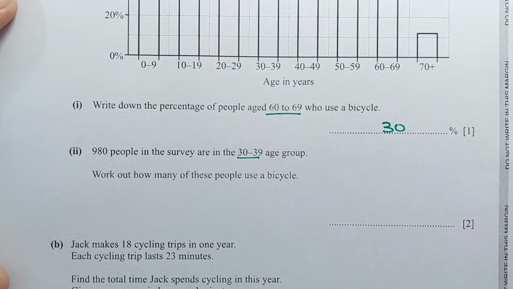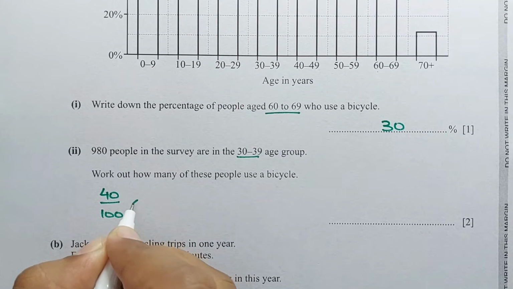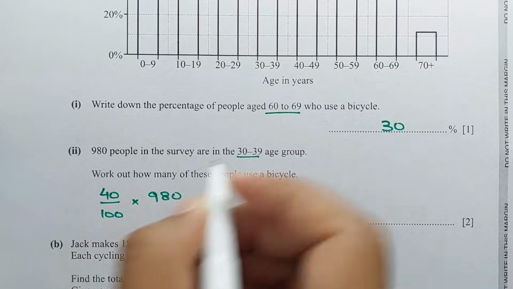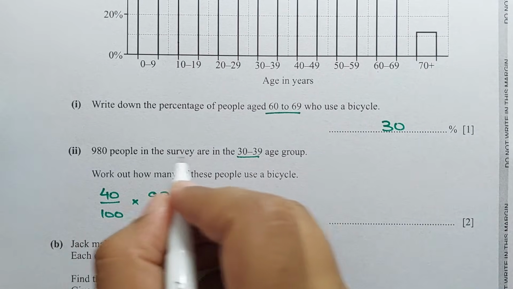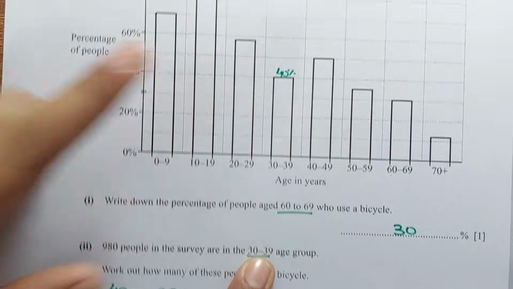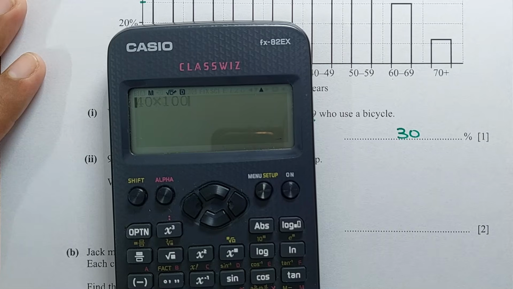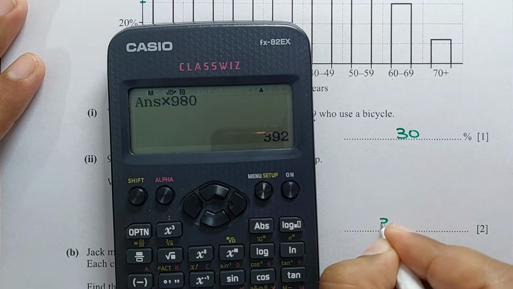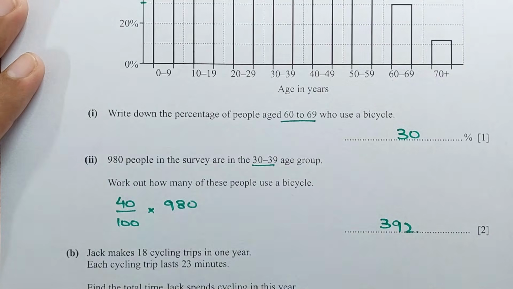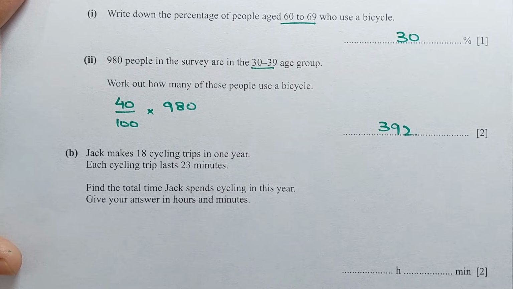So 40% of the 980 people in this age group use a bicycle. 40% of 980 is 392 people. Part B, Jack makes 18 cycling trips in 1 year.